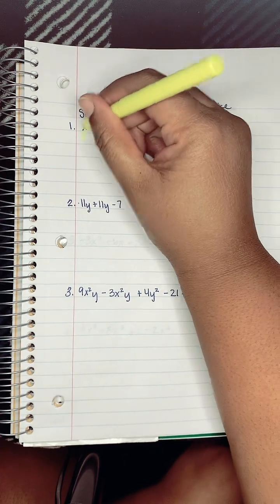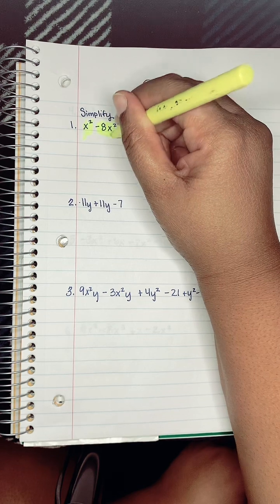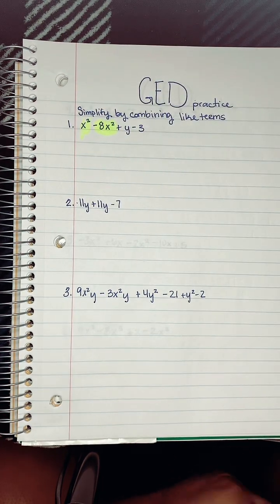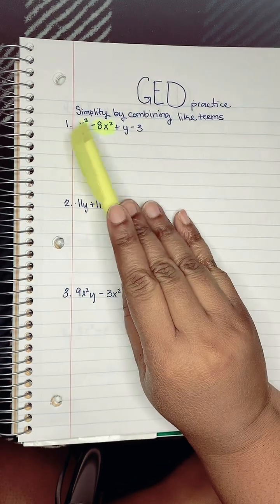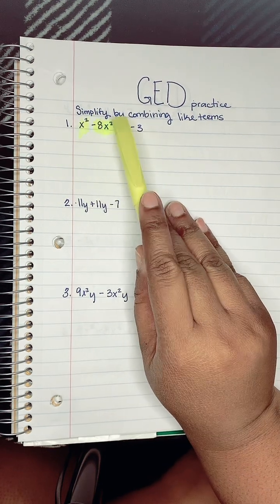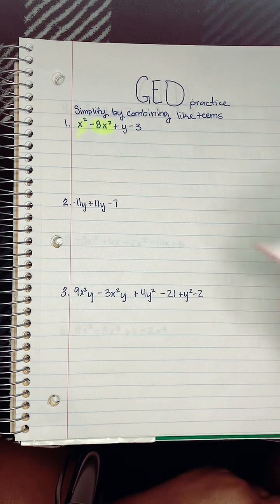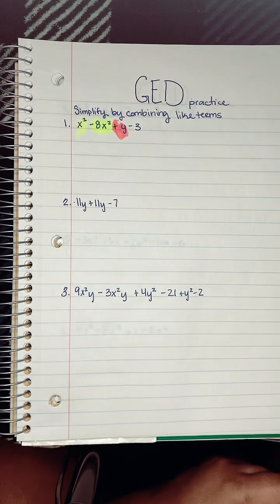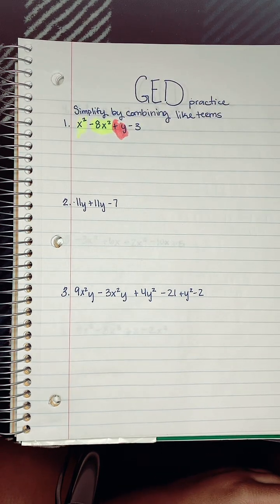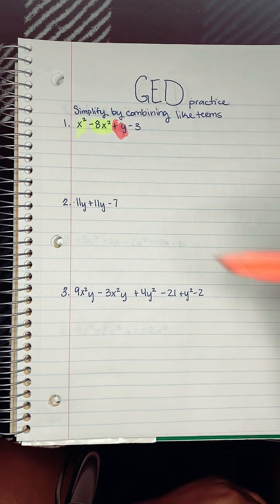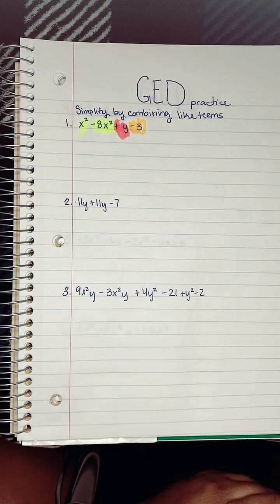So here we have an x squared and a negative x squared. Those are like terms because they have the same variable and the same exponent, okay? Now we have a plus y, which is different. And we also have a negative 3, which is different, okay?